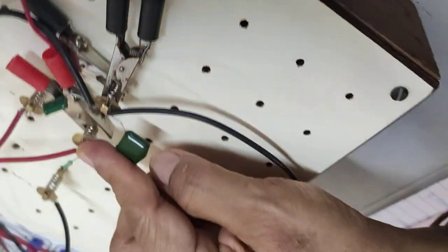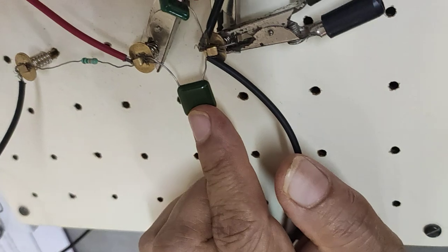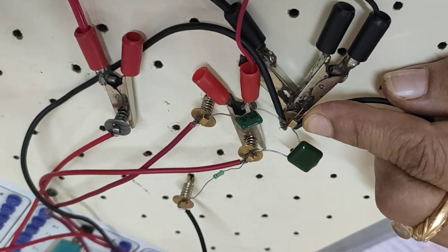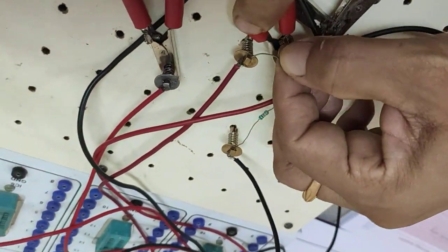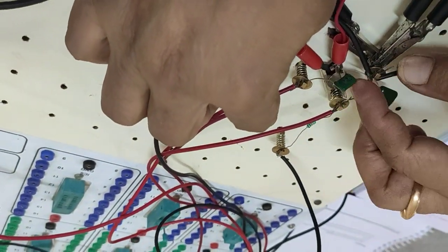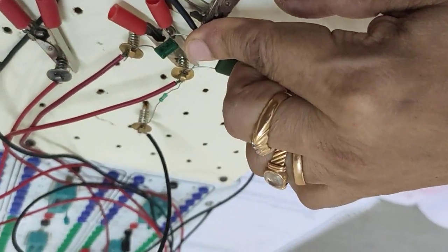The other end of the resistor RA is connected to the capacitor, and the capacitor's other end is connected to the ground. From terminal 5, there is another connection to a capacitor C, which is also grounded.